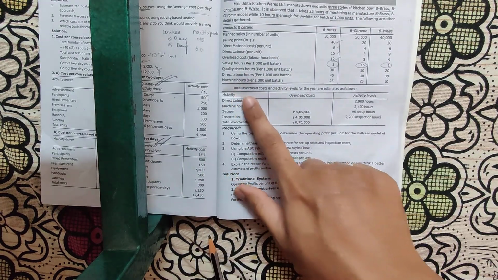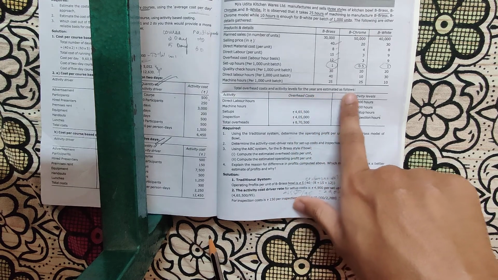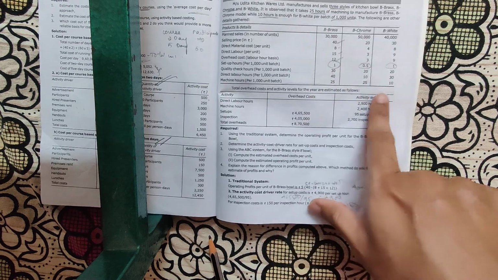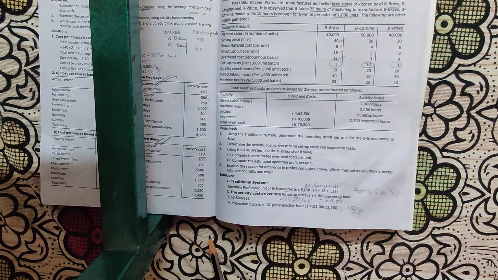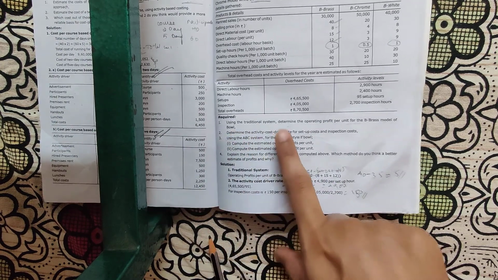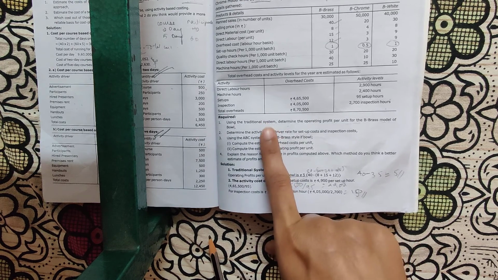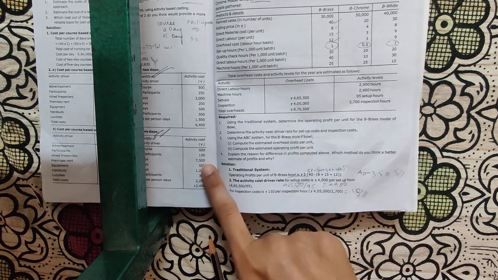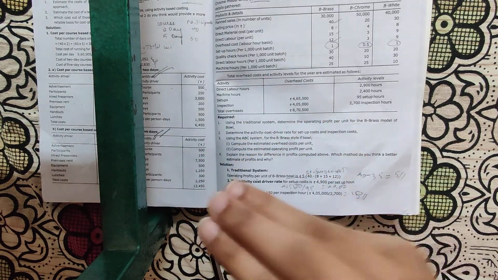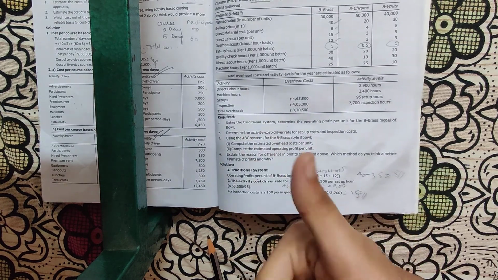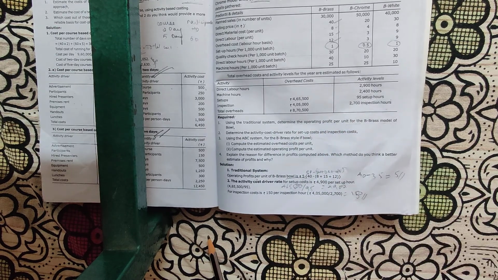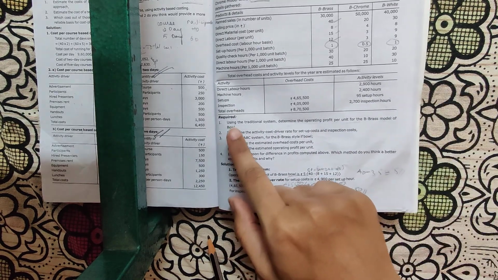Next, it is told that total overhead costs and activity levels for the year are estimated as follows. You have the activity, the overhead cost, and the level of activity. Information is given. Now what are they asking us to calculate? They are telling us to use the traditional system. Earlier what we used to do is the traditional method. Activity based costing is the modern method. But here they are asking you to first use the traditional system to determine the operating profit per unit for the B brass model and the others.